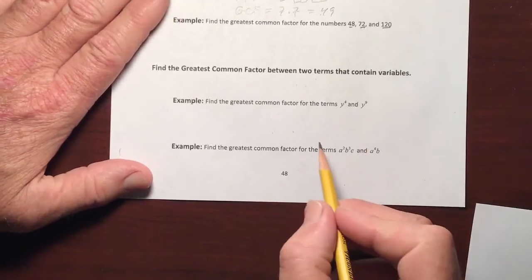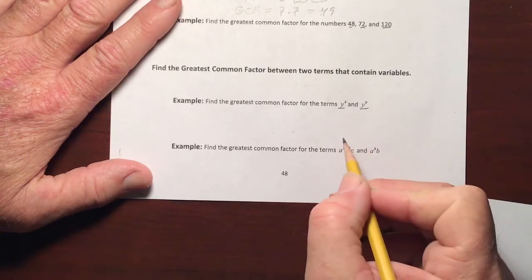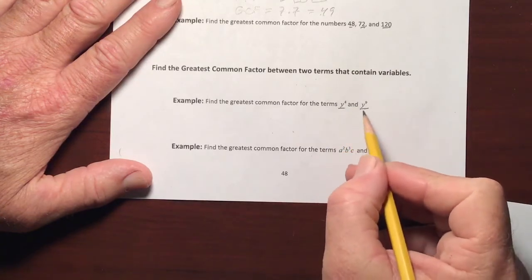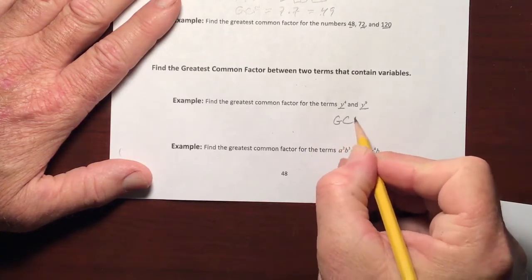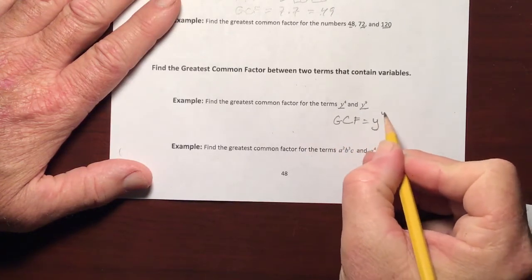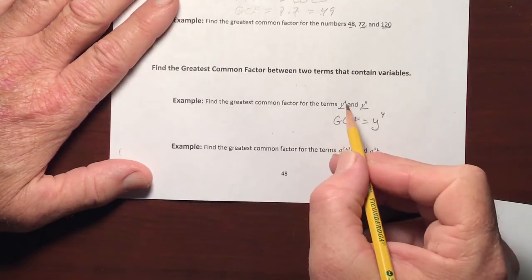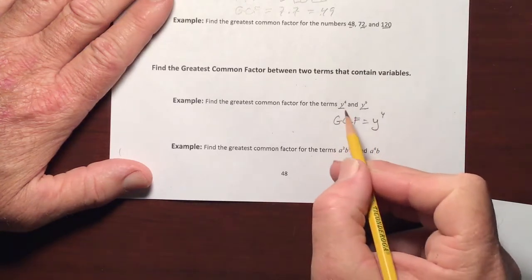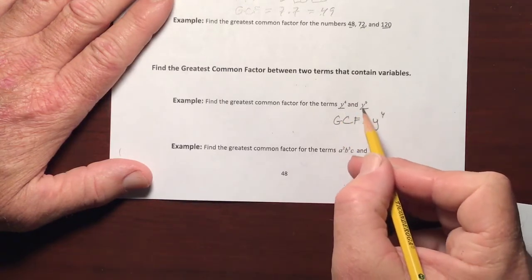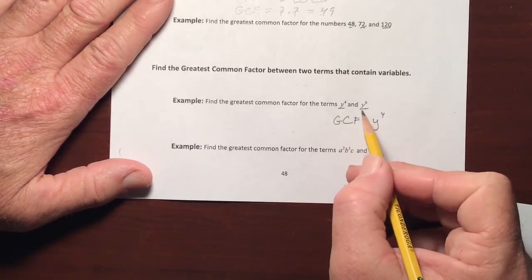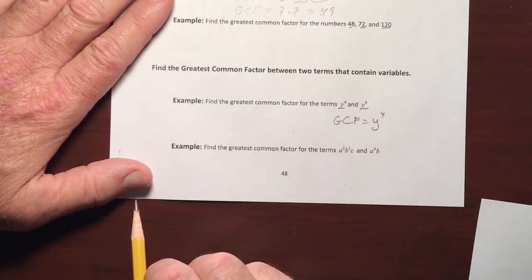Now, moving up to the variables. With the variables, all you need to do is look at the variables. I've got y to the 4th and y to the 9th. The GCF here is going to be y to the 4th. You're looking at the variable with the lowest exponent, because when you divide y to the 4th by y to the 4th, you get 1, and when you divide y to the 9th by y to the 4th, you get y to the 5th. So you don't get any fractions, and that's what you want.